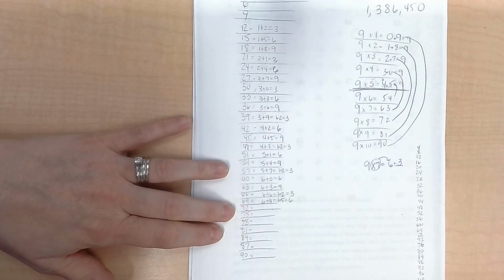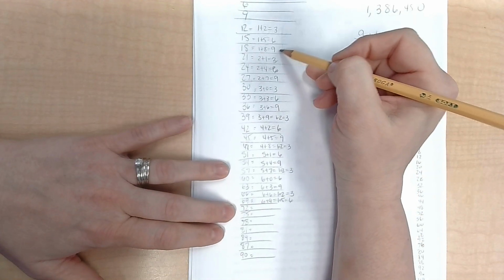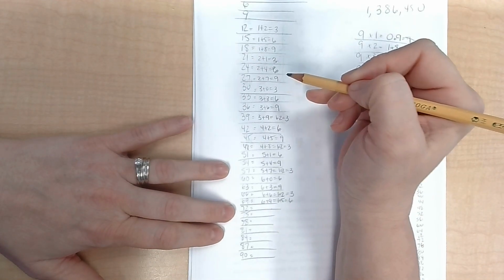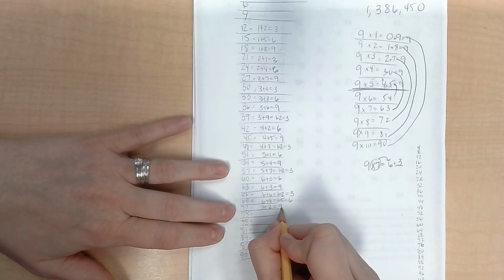It will go forever. Every number that is divisible by 3 is going to make 3, 6, or 9 when you add up the digits. So we're going to use that. Why wouldn't we use that?